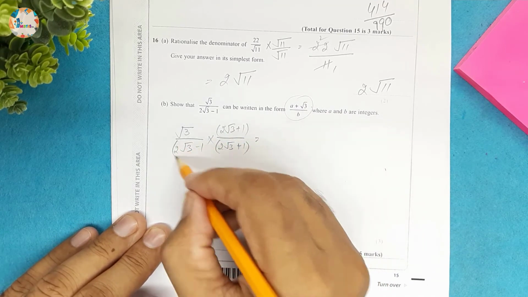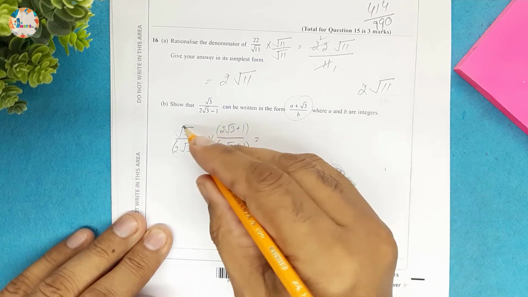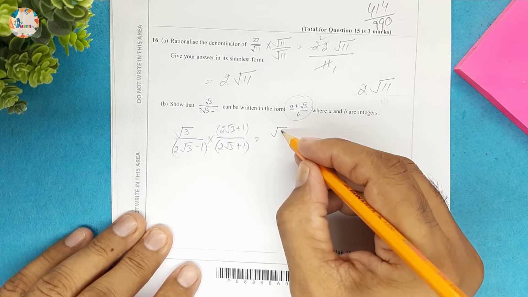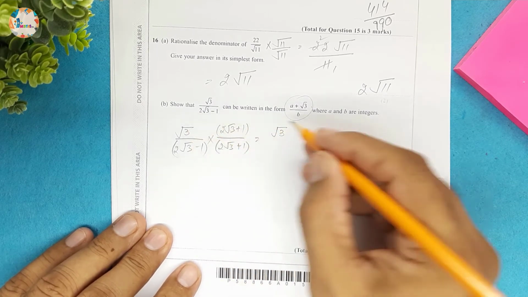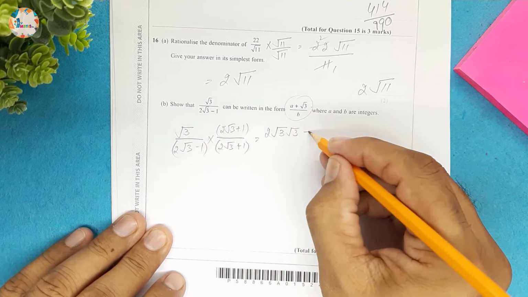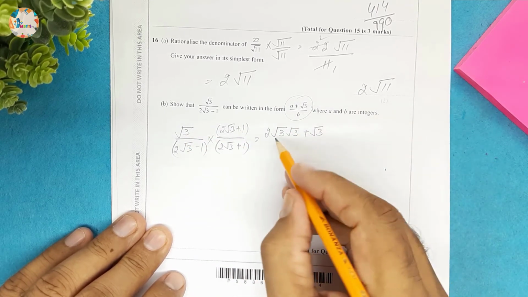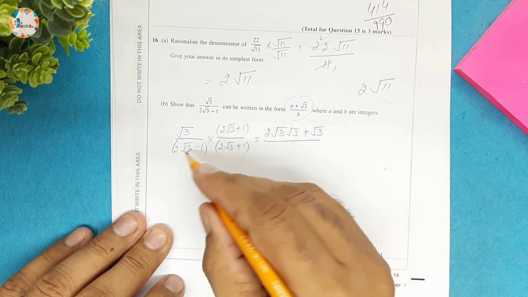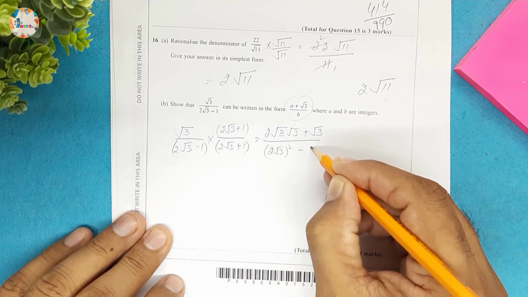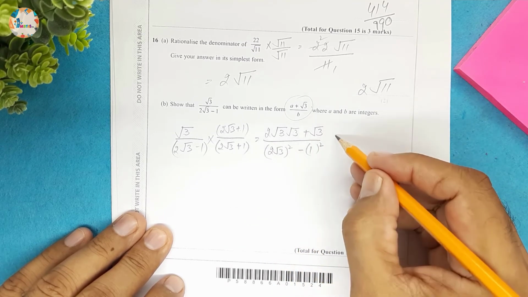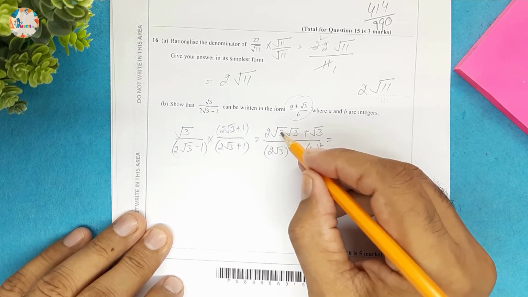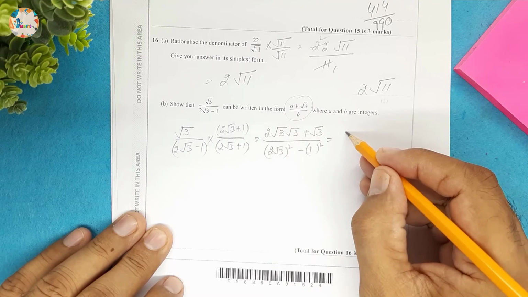So a plus b, a minus b we will apply on the denominator: a square minus b square, so 2 under root 3 squared minus 1 squared. In the numerator, under root 3 into 2 under root 3 will be 2 under root 3 squared, and under root 3 into 1 will be plus under root 3. Under root 3 squared will be 3, and 3 multiplied by 2 will be 6.